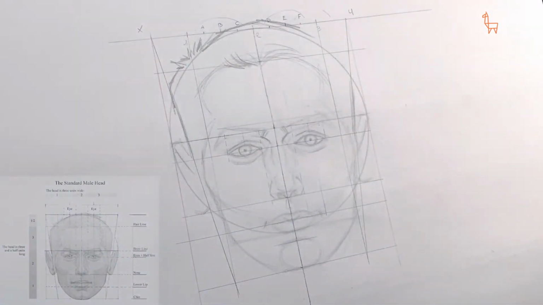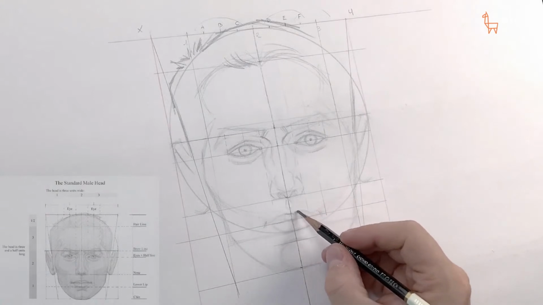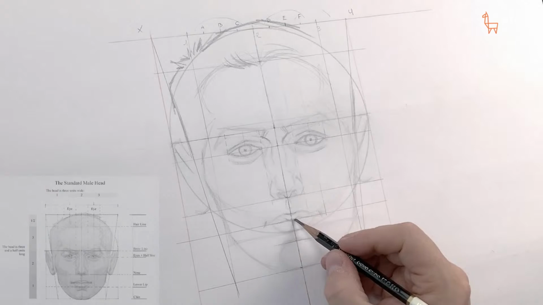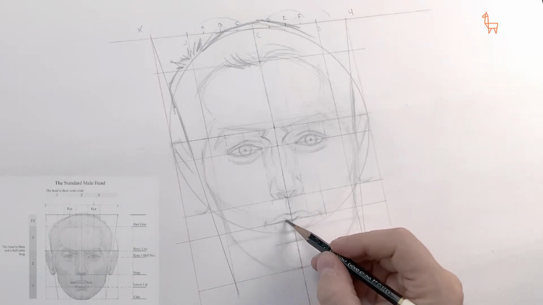The more you practice, the more you will learn exactly where to place all the features. And at some point, you won't need the grid anymore because it's just going to come naturally and organically.